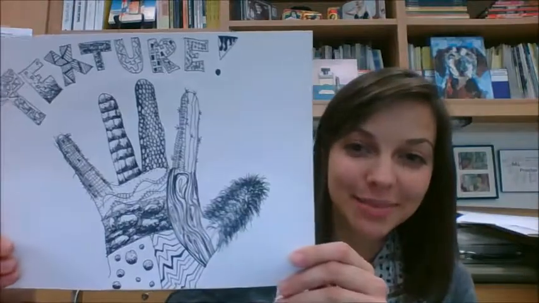Congratulations! Your hand is now filled with awesome textures. I can't wait to see how it looks. Please photograph your work and upload to Canvas.